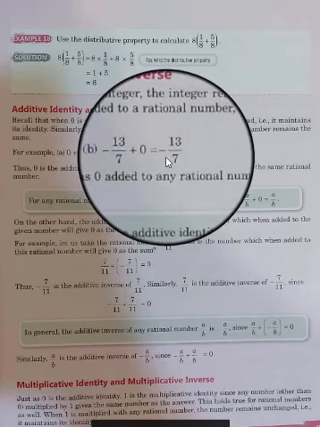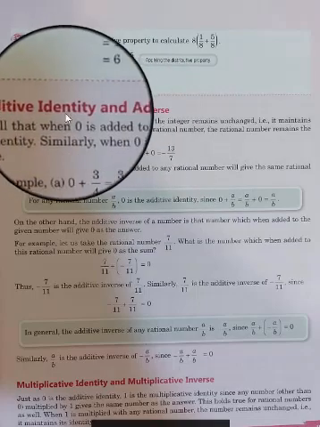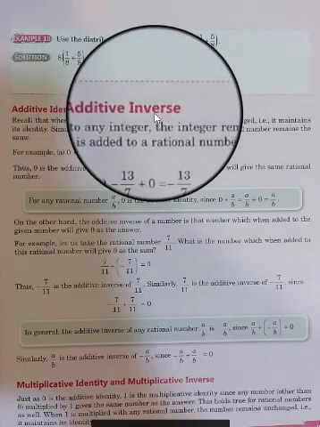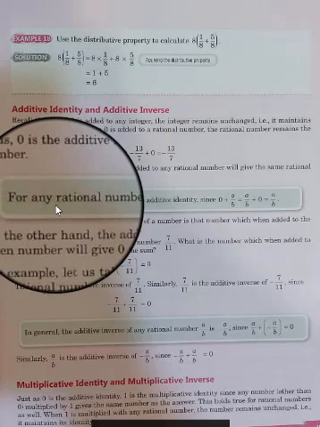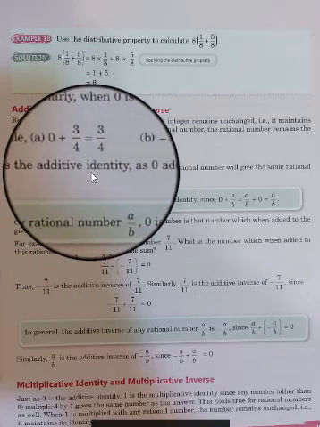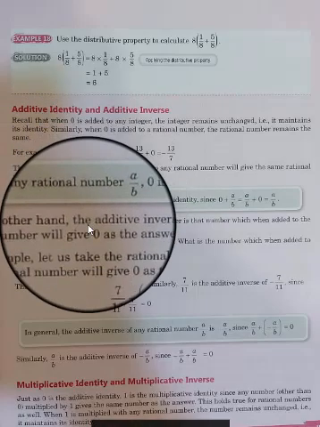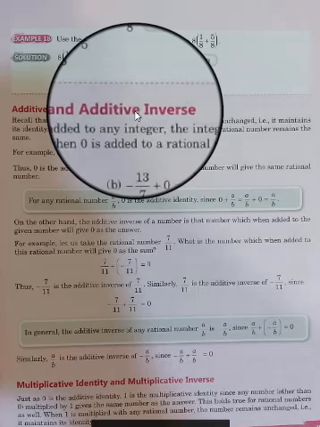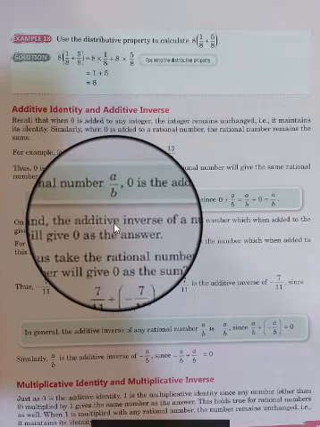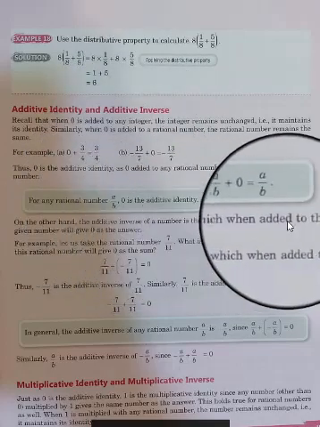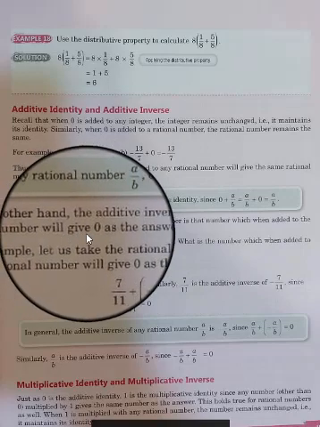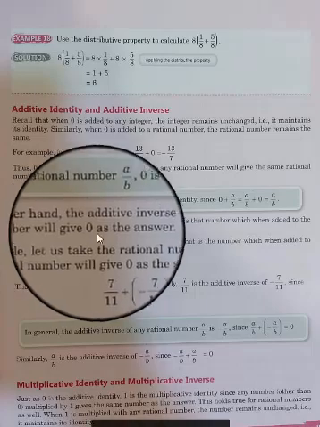So what you have to write in your copy: first of all the heading, additive identity and additive inverse. Then you have to write down, 0 is the additive identity. Okay, and now we'll come to the next one, that is additive inverse. Additive inverse means a number which when added to the given number gives a result equal to 0. That means what number must be added to a given number so that the result comes out to be 0.